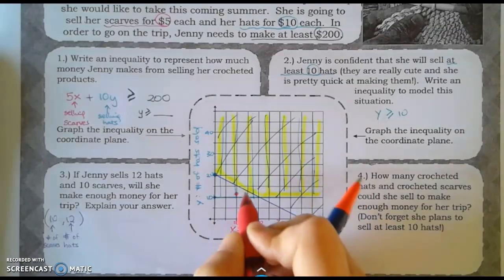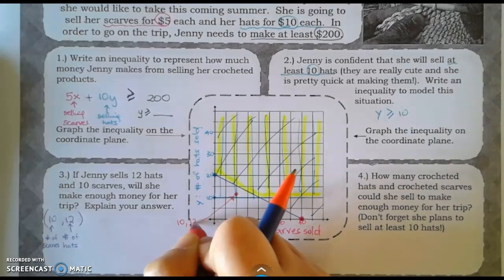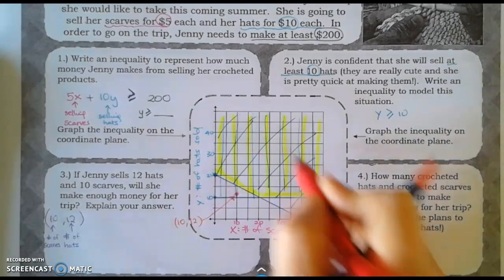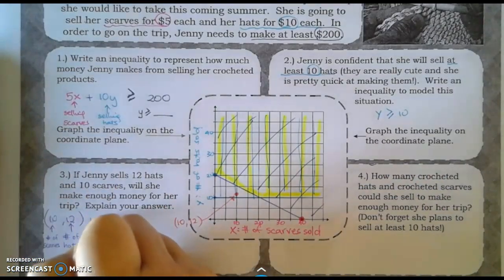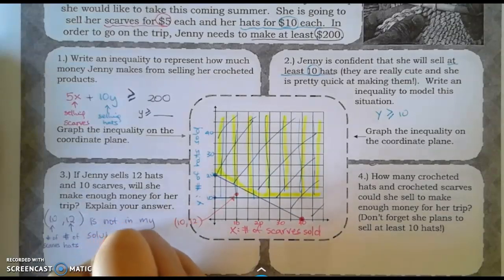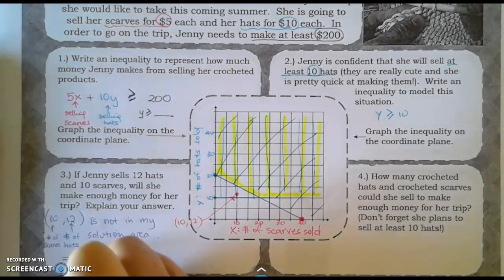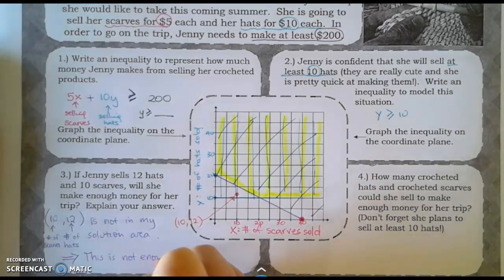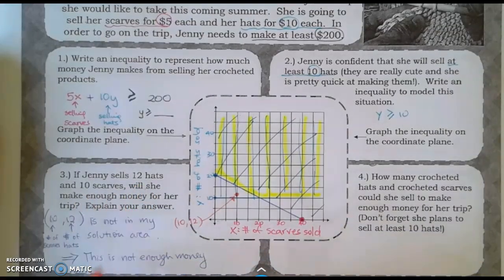Now, is this in the solution area? So that's my 10, 12. Is that in my solution area? No, it's not in the highlighted area. So 10, 12 is not in my solution area. That means this is not enough money. So if she sells 12 hats and 10 scarves, she's not going to make enough money. So that's not going to do.